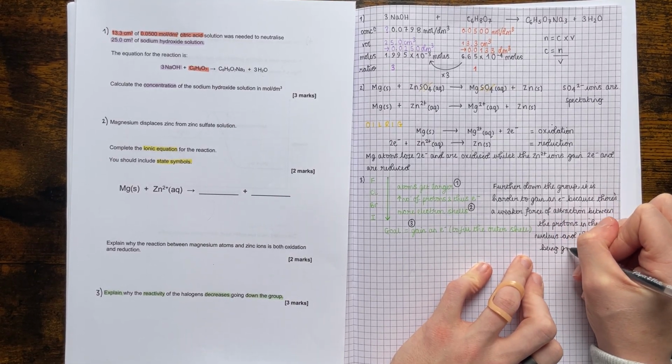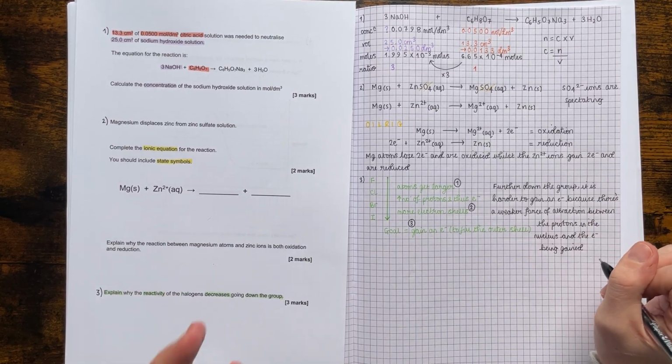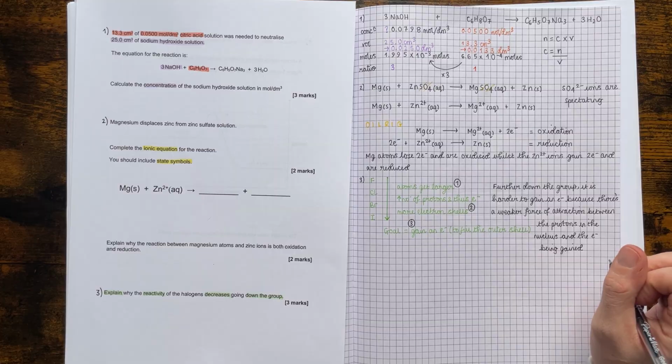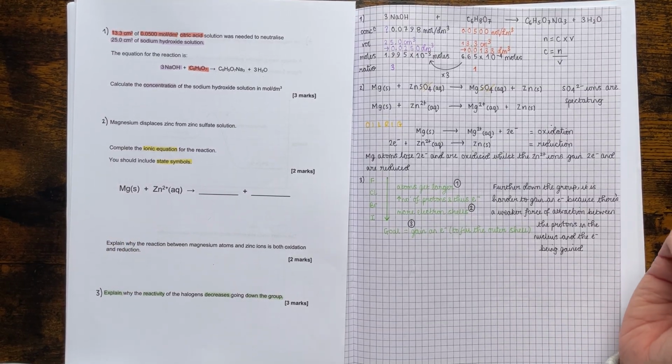Or conversely, if you're thinking about, well, fluorine's the most reactive because it's at the top of the group, it's easier to gain an electron because there's going to be a stronger force of attraction between the protons in the nucleus and the electron being gained.